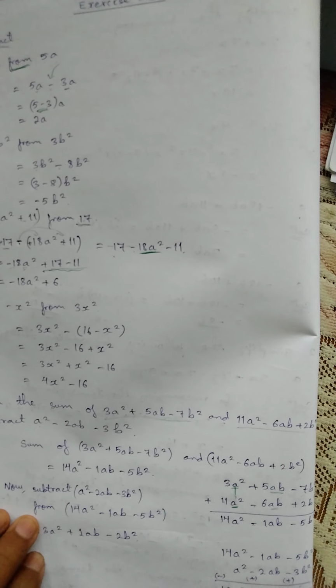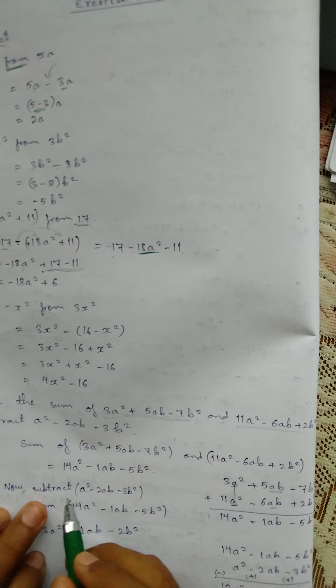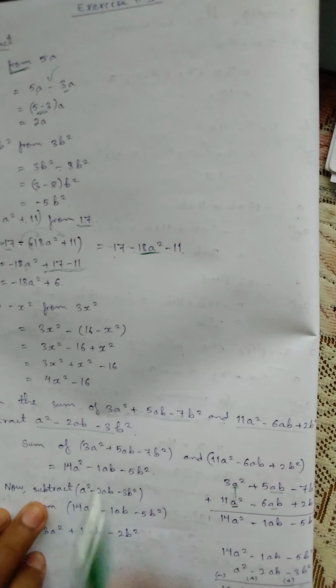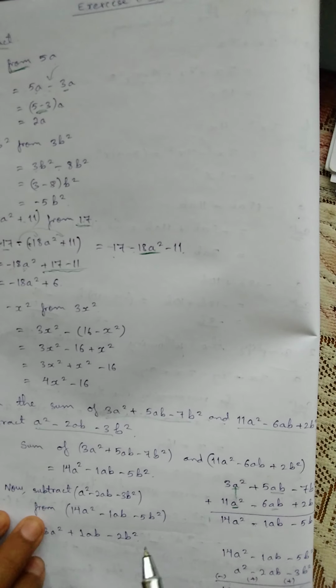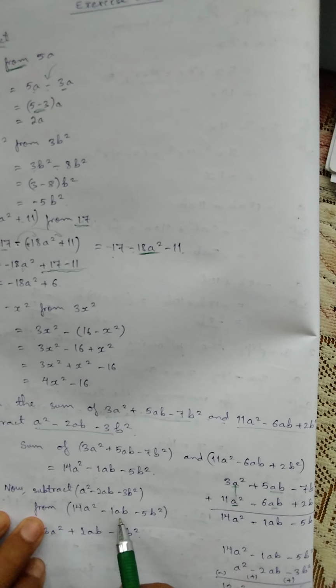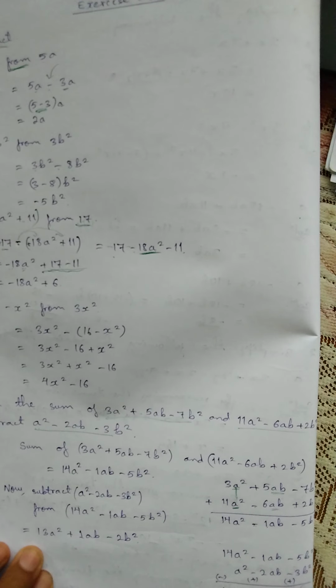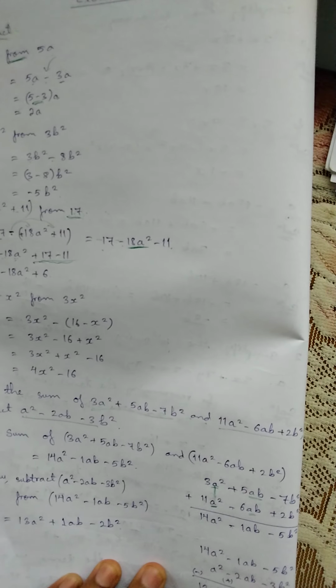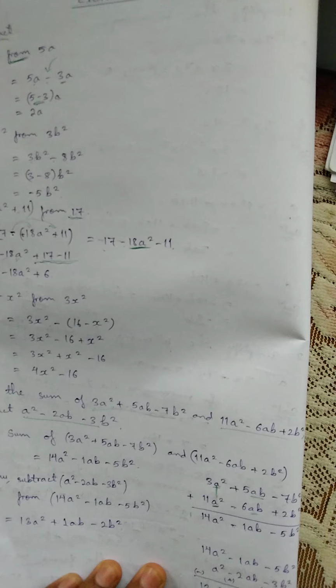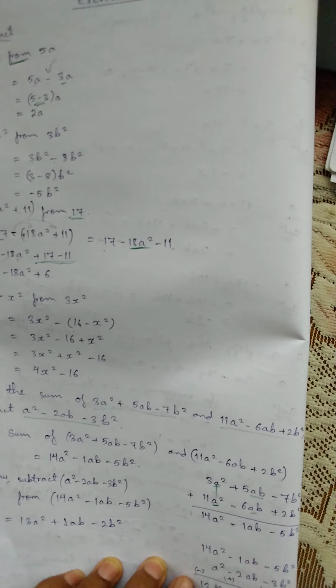Now the final step is to subtract. So we subtract the given expression from the expression that we had just added. So that is 14a² − 1ab − 5b². This one I had also shown in your rough work, that 14a².